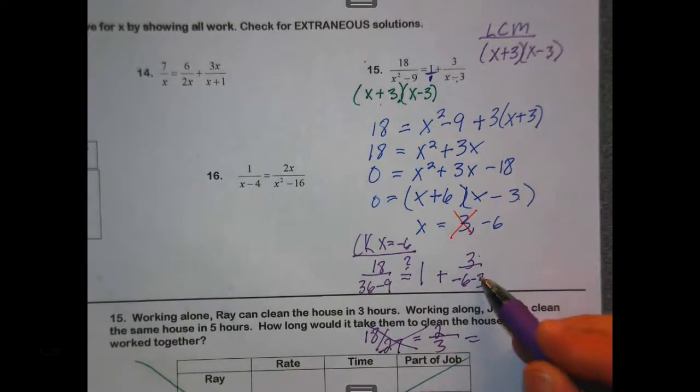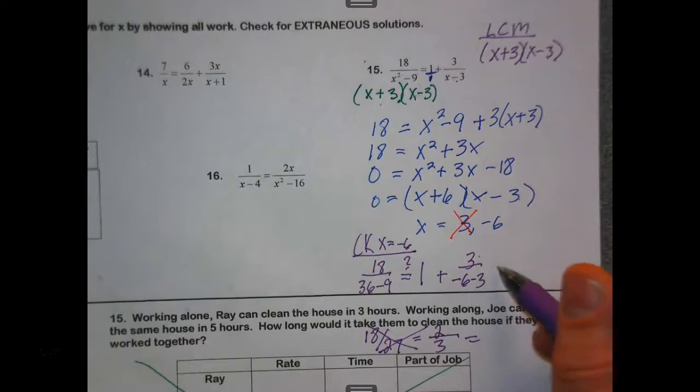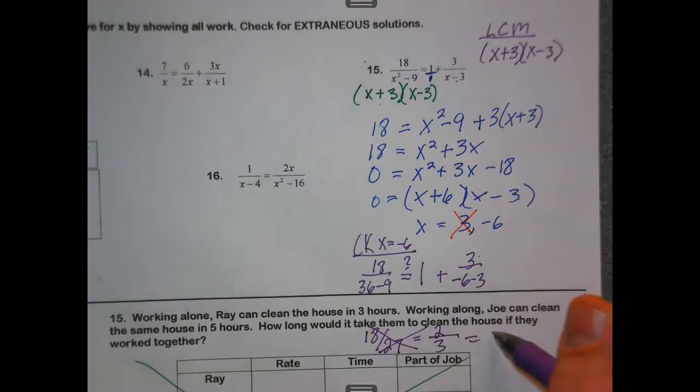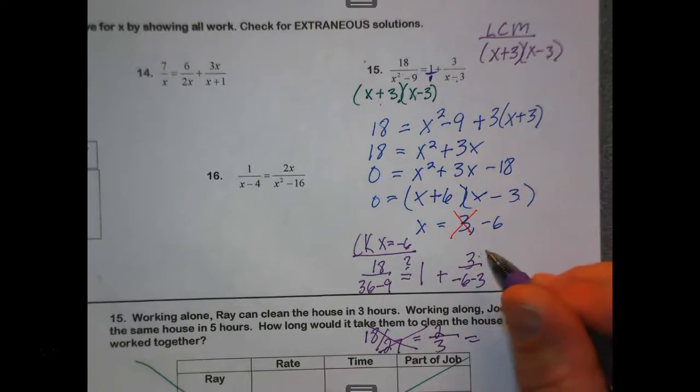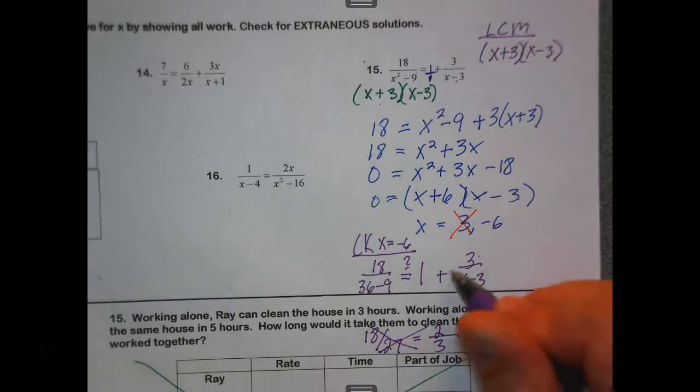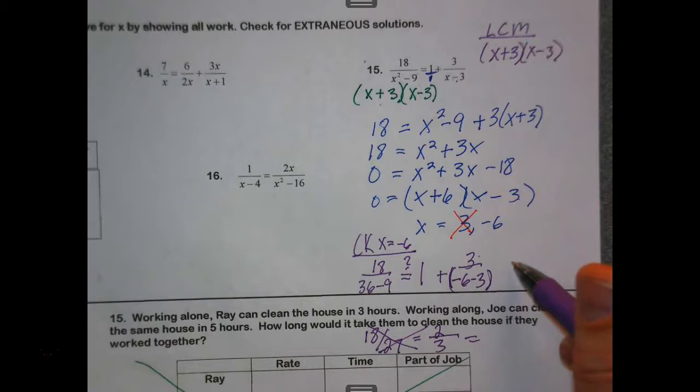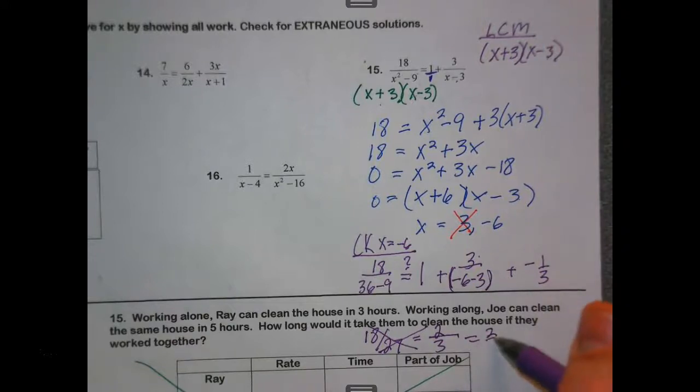Let's see, this is negative 1/3, right? Plus 1 is 3 divided by negative 6. You have to put parentheses around these, or negative 9, yeah, which is negative 1/3. So you're adding a negative 1/3 to 1, which is 2/3.